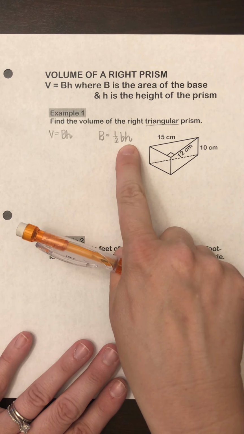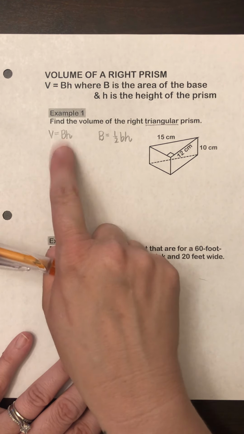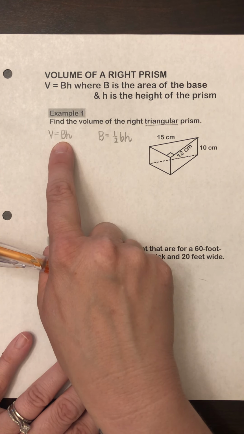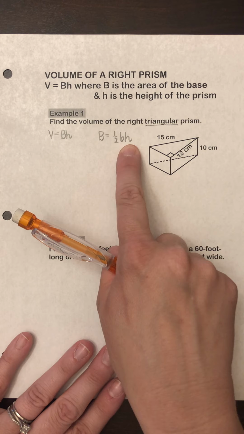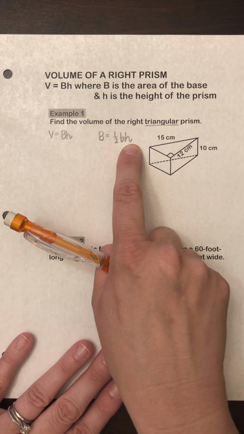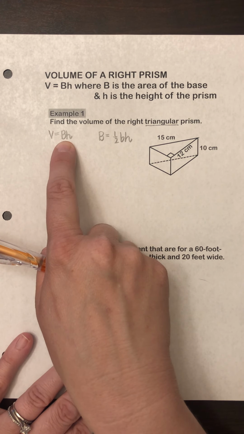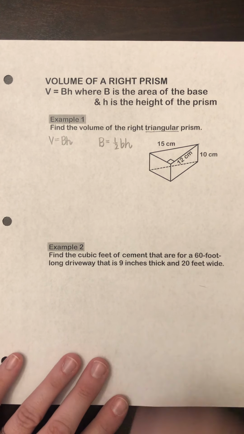Now this H is not the same thing as this H because these are 2 different formulas. This H refers to the height of the prism. This H is finding the area of the triangle, and that means the height of the triangle. So don't get those confused. Whatever you use over here for H doesn't mean that's going to be the same number over here. So that's why you have to understand what it is that you're solving for.